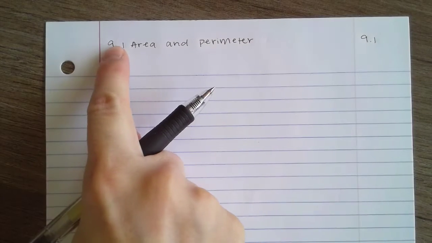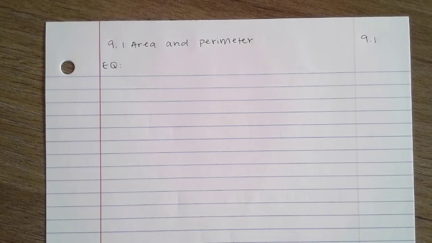Welcome to Geometry 9.1. It's our first little section of chapter 9. And chapter 9 revolves around 2D shapes. And so we're going to start right off with area and perimeter of 2D shapes.